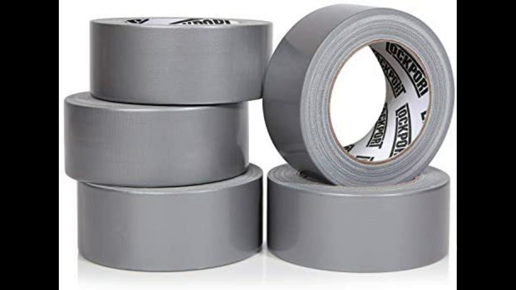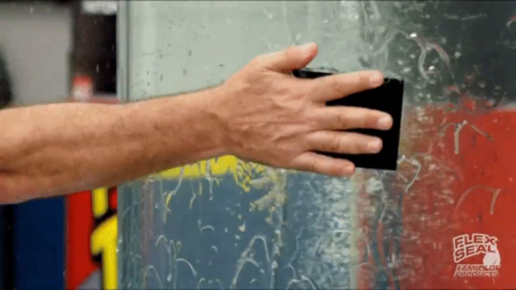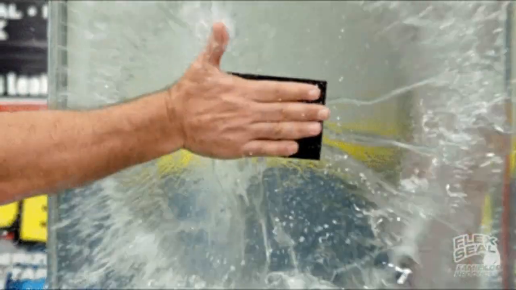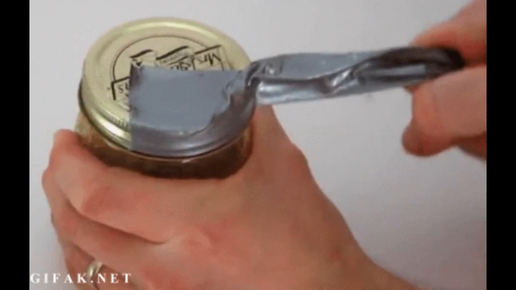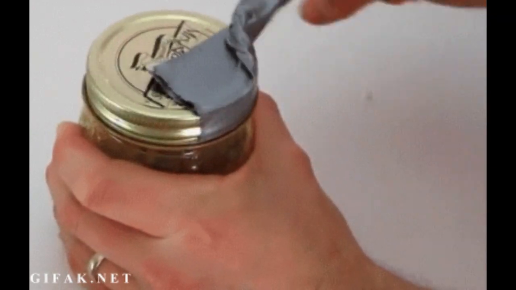Next is duct tape. Duct tape is a durable tape with a sturdy backing that resists water. It's the go-to repair tool for millions of people. Anytime you need a flexible, sturdy, and sticky tape, just reach for duct tape. It can fix everything from cars and clothing to air ducts and leaky water pipes.